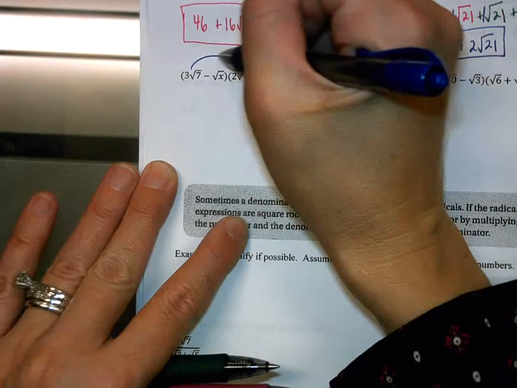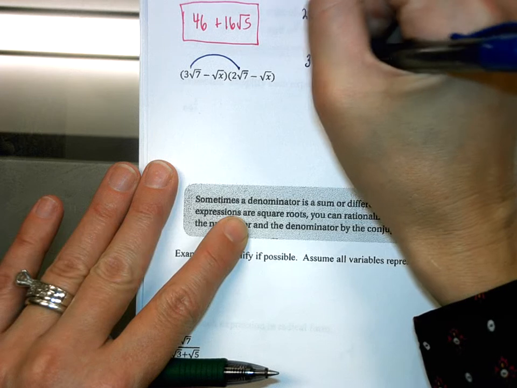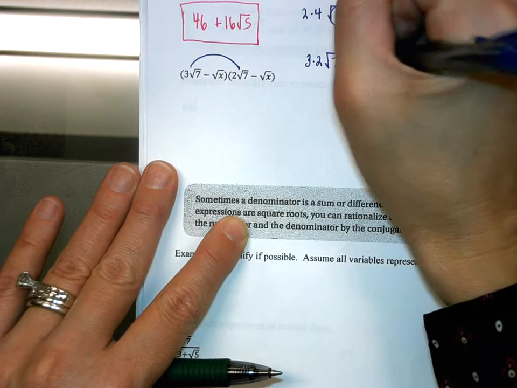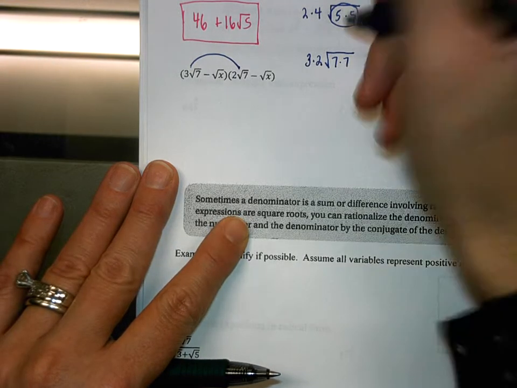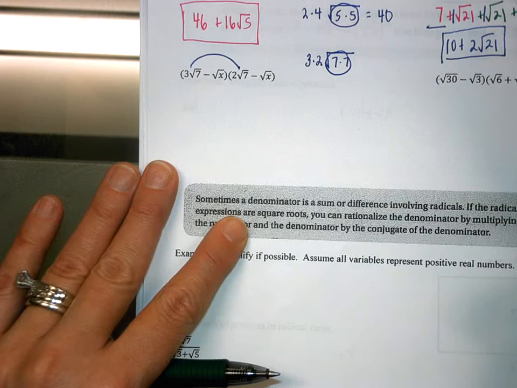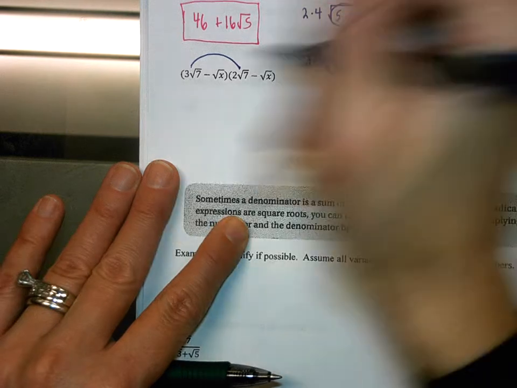So we have 3 root 7 times 2 root 7, which means I'm going to multiply the 3 times the 2 together, and then both of the roots get to be multiplied together, which ends up giving me a pair of 7s. Good. And 3 times 2 makes 6, and then 6 times 7 is 42. Very good.